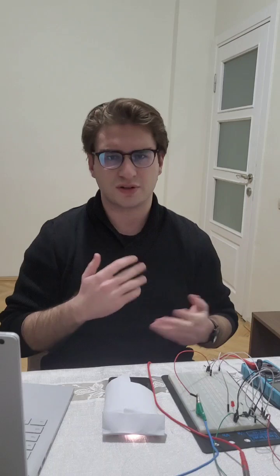Now here we have our term project experiment. The objective here is to understand the relation between a light source and our light dependent resistor, and how to measure the distance with various techniques.